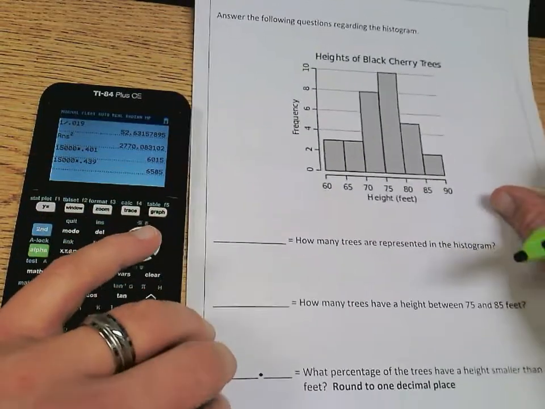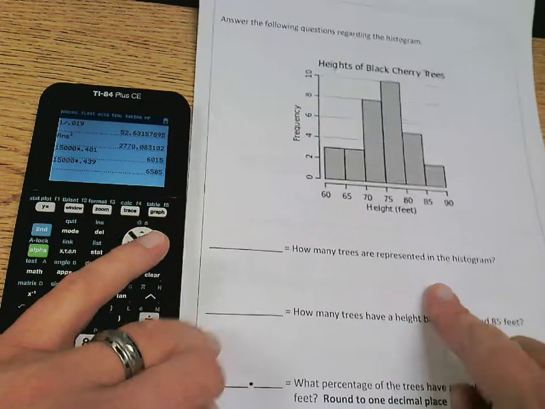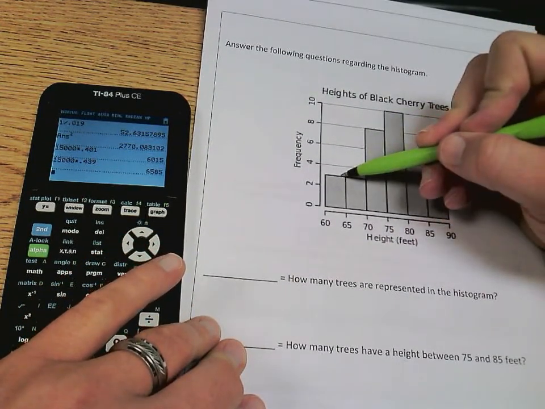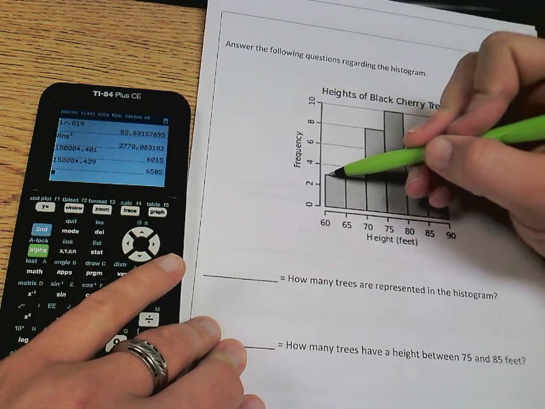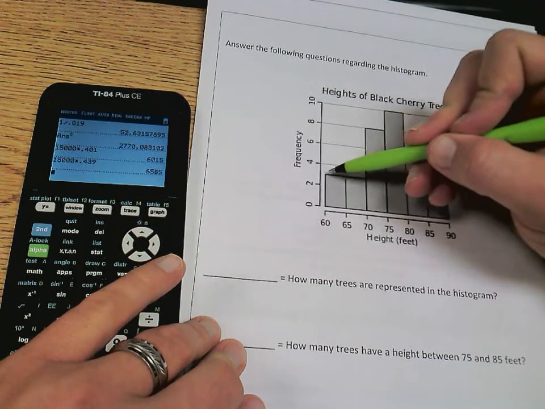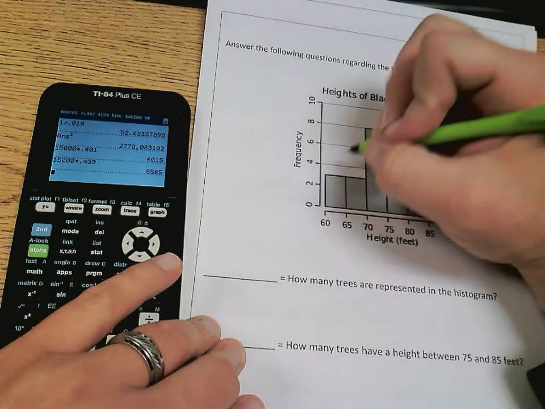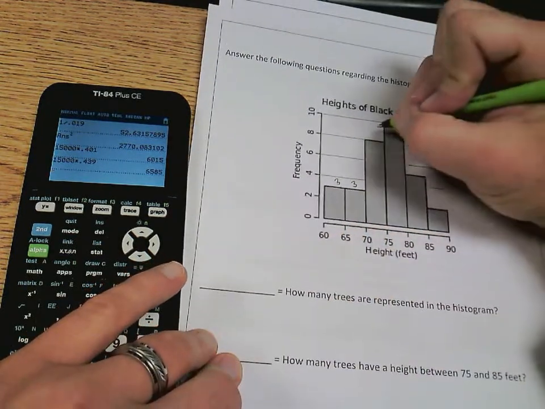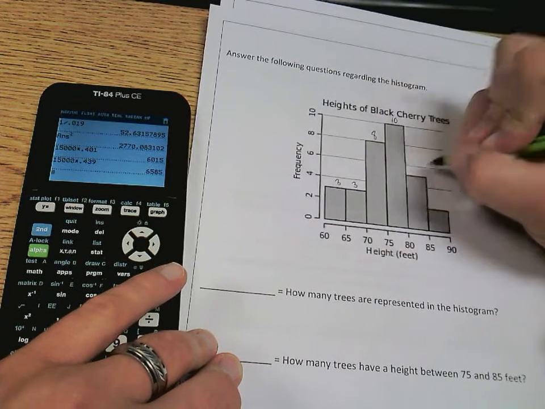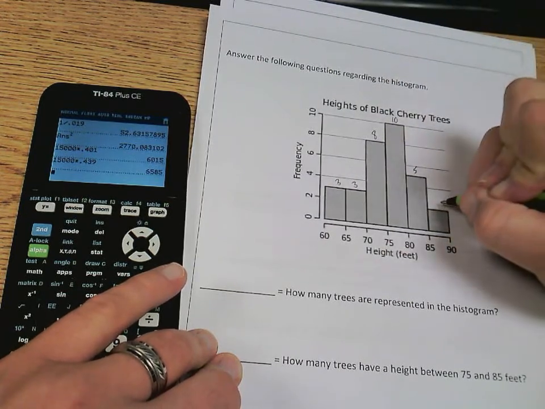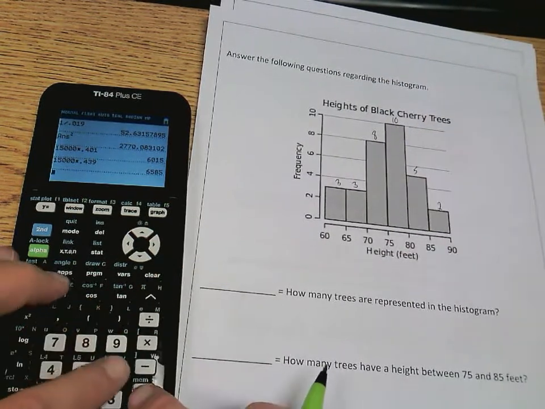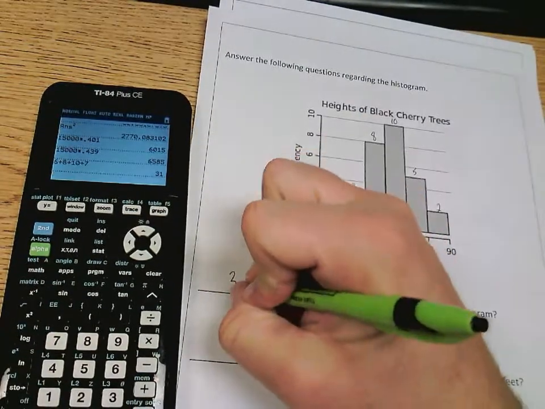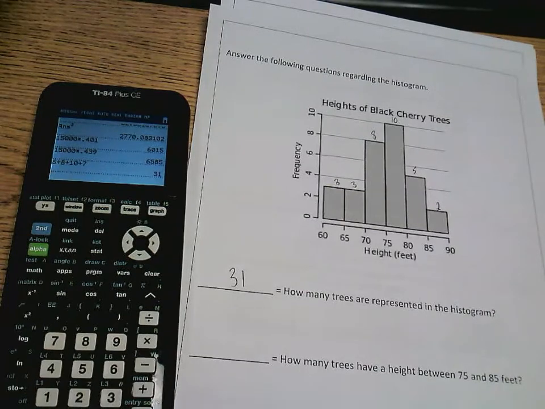Next, we have a histogram. How many trees were represented in this histogram? All right. So let's go through it. Now, this is kind of throwing some people off, and that is, this goes between 2 and 4. Guys, the number between 2 and 4 is 3. You'd be surprised how many people are screwing up on that. 3, 3, this is 8, this is 10, this is 5, this is 2. All right, so let's see, 6 plus 8 plus 10 plus 7. All right, so that's a grand total of 31 trees.